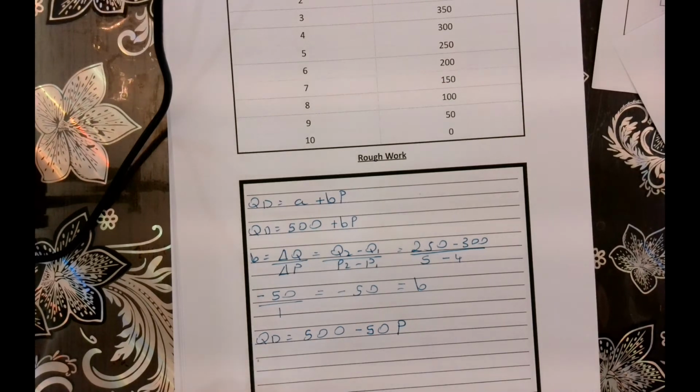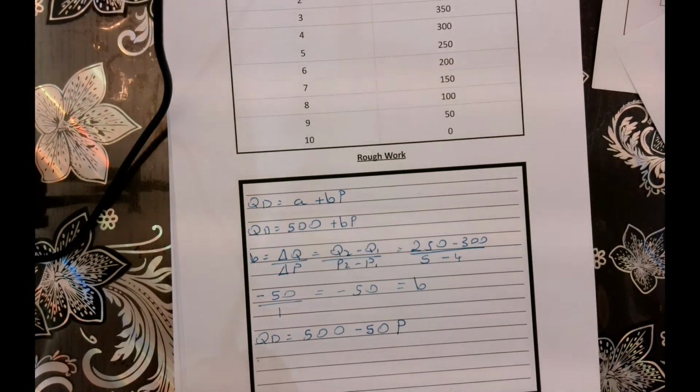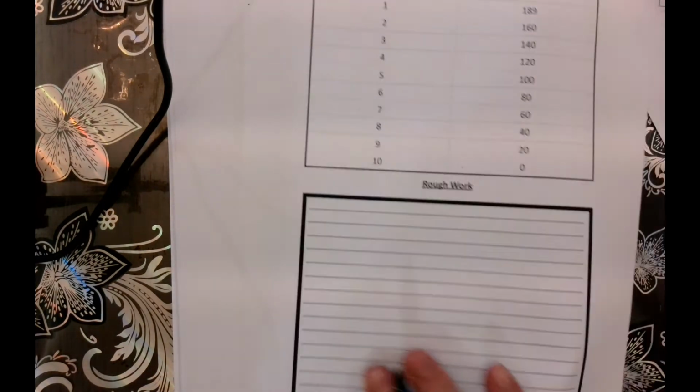Don't forget how to calculate B. Don't forget what it is. In maths, it's the slope. Don't forget what it actually means in economics. If price rises by $1 or 1 unit of currency, it's how much quantity demanded will fall. Okay, now that's 13. On to 14.